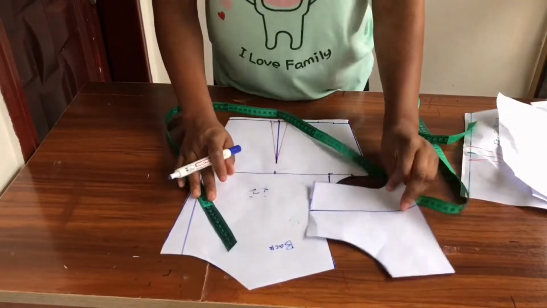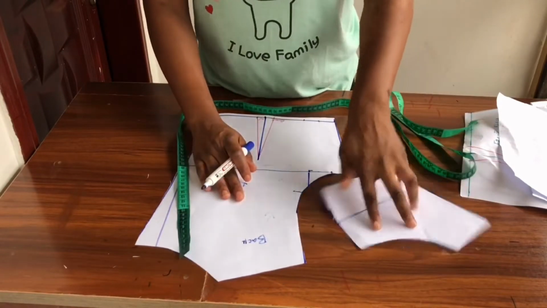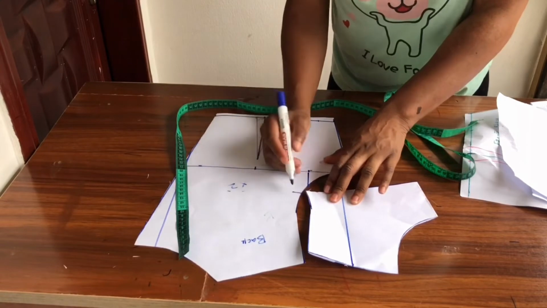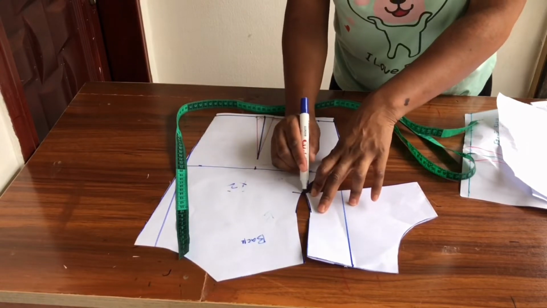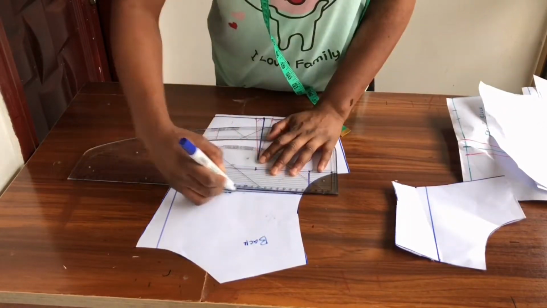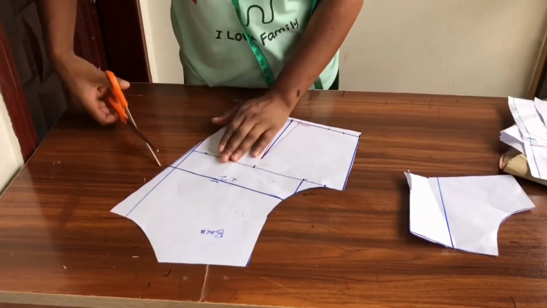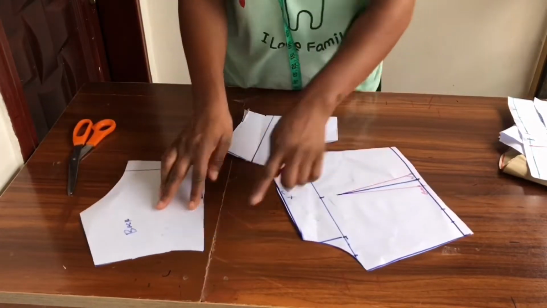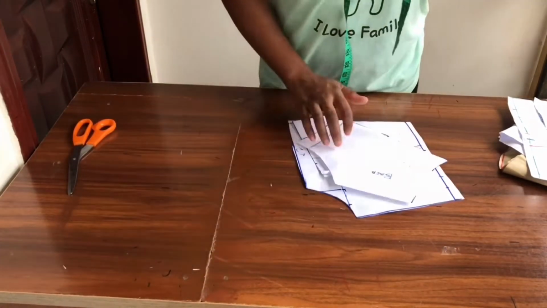Now I'll be using the front yoke to cut out the back yoke. So I'll make sure it's aligning on the shoulder here like this, and I'll just trace it out this way to get the back yoke. So I'll just draw the line. So I'll cut it out. So I'll be cutting 2 of this. I'll add seam allowance later.